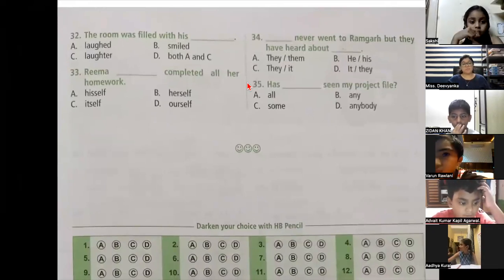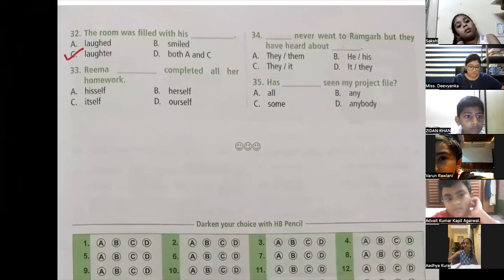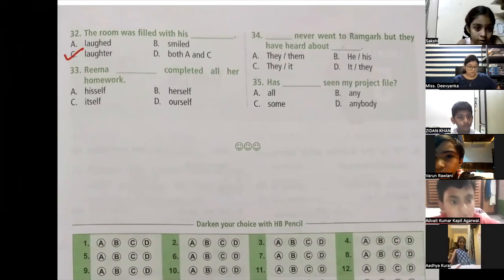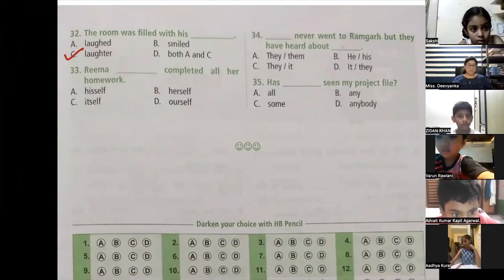Number 32. This one's for you, Advait. The room was filled with his dash. C. The room was filled with his laughter. Correct. 33. This one's for Varun. Reema dash completed all her homework.